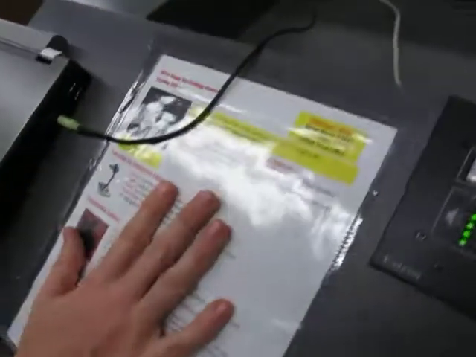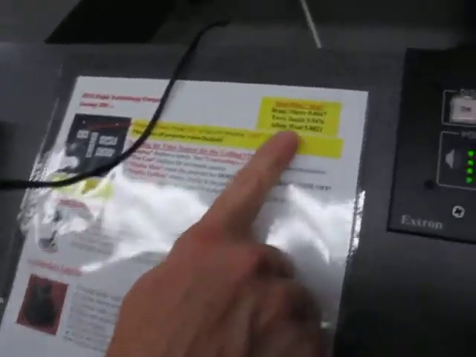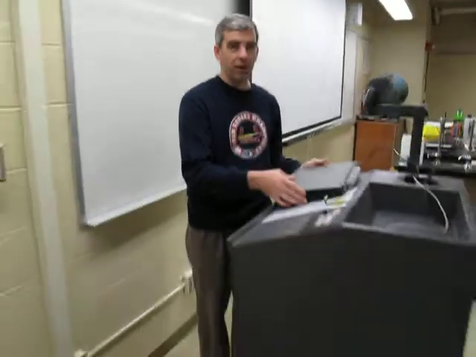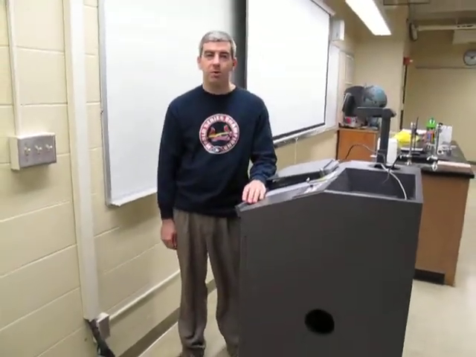If you have any questions at all, there's also an instruction sheet right here that kind of runs through in written form what I just talked about. And also in the upper right hand corner are the names and phone numbers of our great academic technology staff that are willing to help you at any time and with anything you need. So give us a call and we're happy to help.